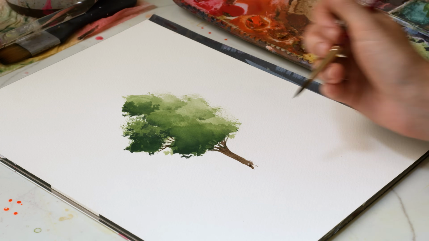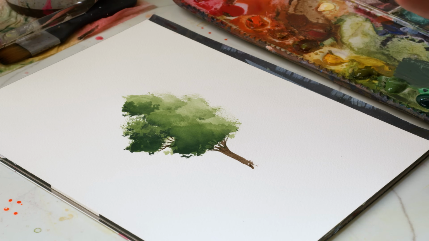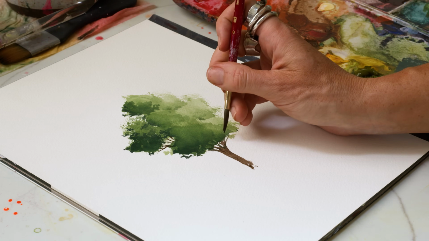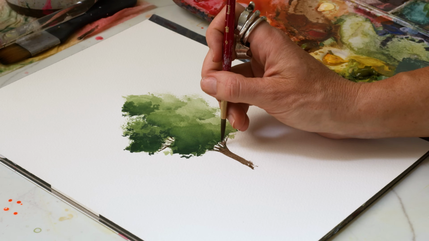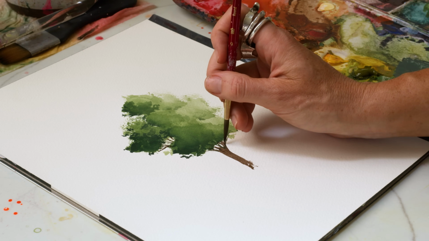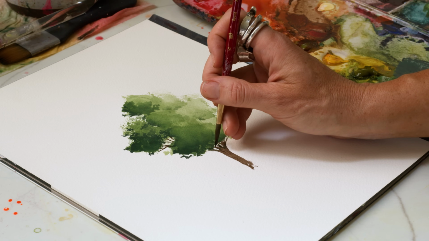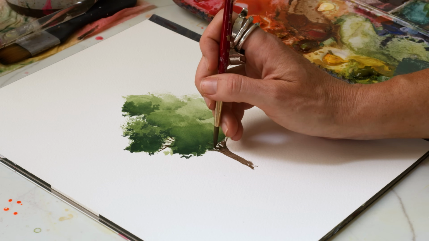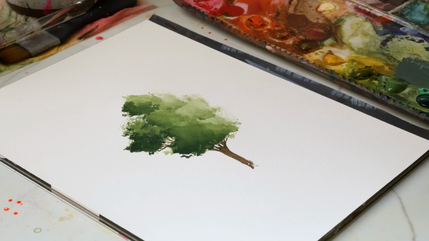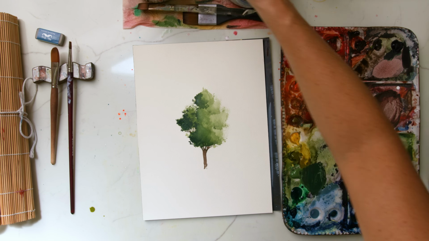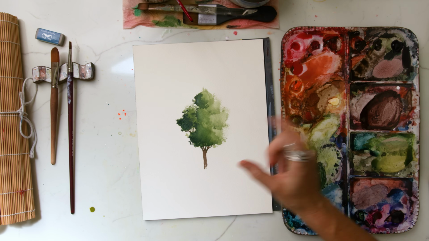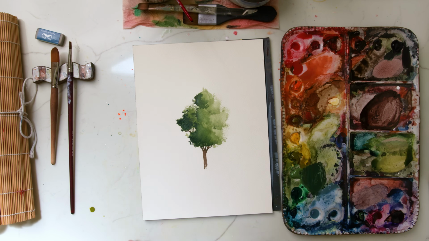And that is all she wrote. A simple tree, a really fun, easy practice that you could do anytime you're feeling like you just need to get out of your head or you don't want to follow a tutorial and you just need to practice more depth and understanding light and shadow. Scrubbing technique for a simple tree.